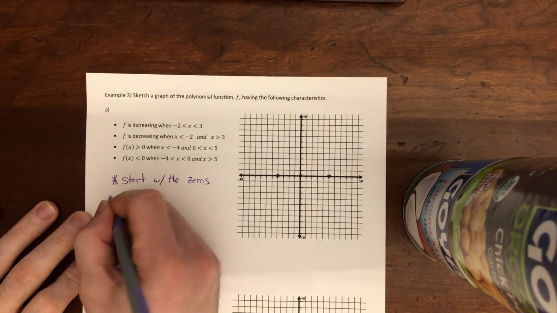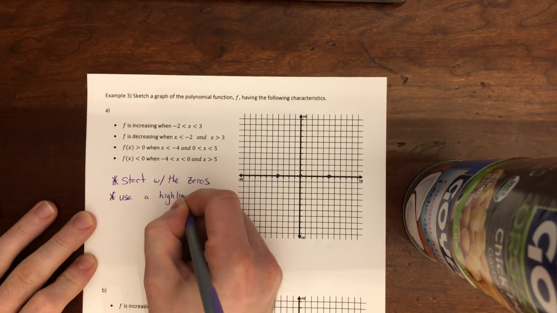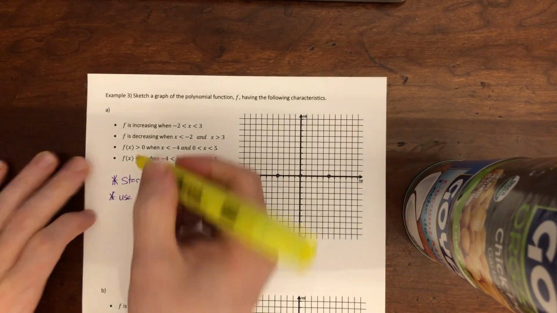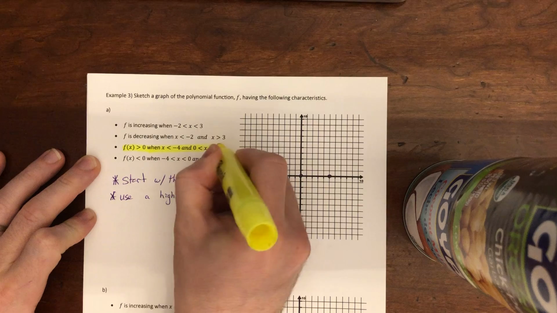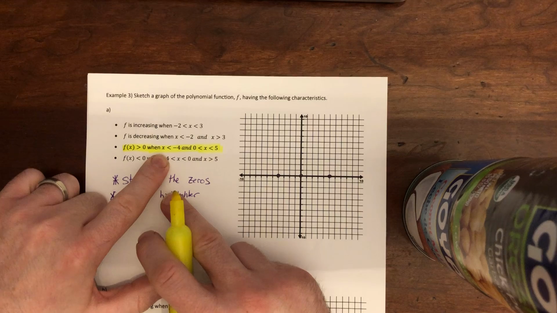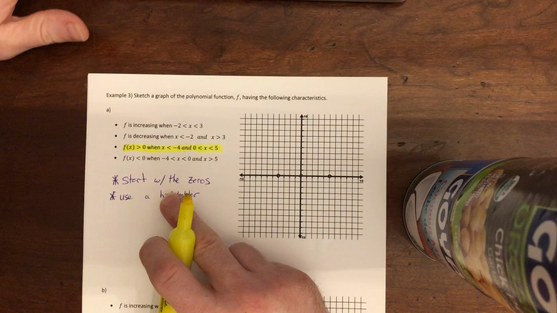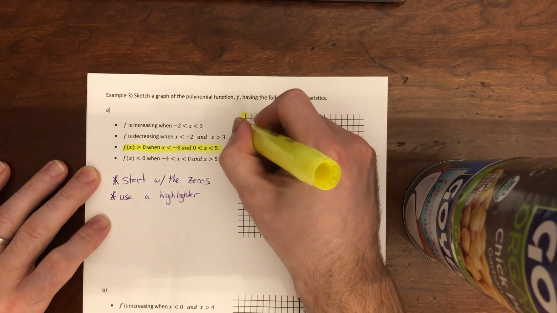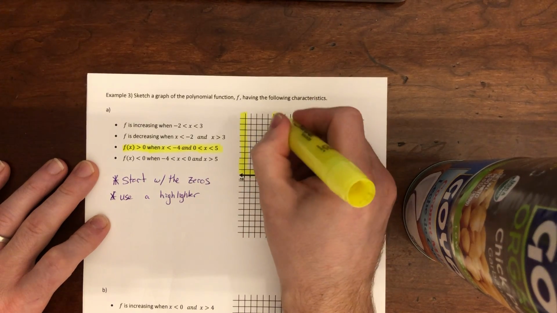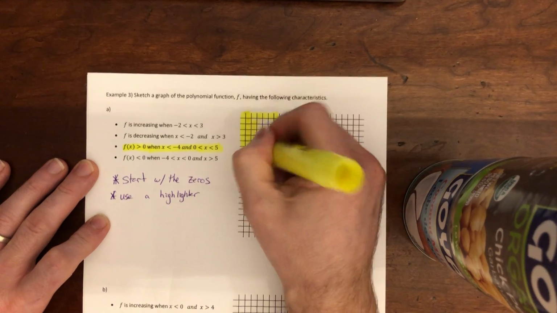All right, so now what I'm going to do next is use a highlighter. When my function is greater than 0, I'm going to use the yellow highlighter. Well, my function is greater than 0 when x is greater than -4. All right, well, where is that? Well, that's everywhere over here. So I'm going to highlight this whole region of everything less than -4.